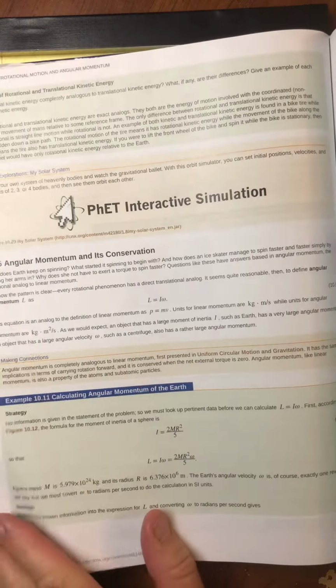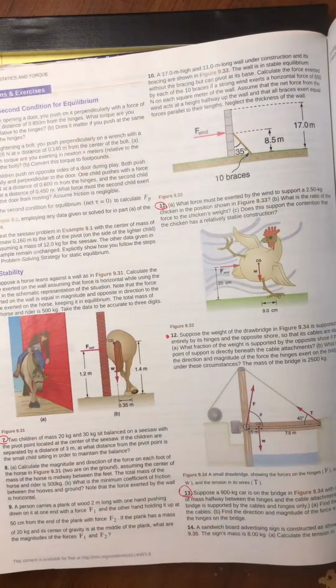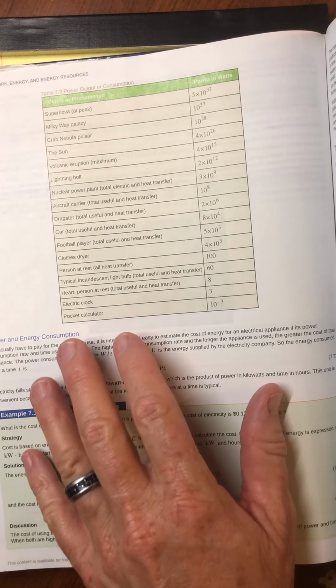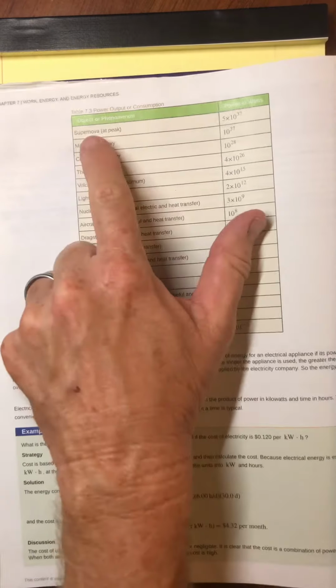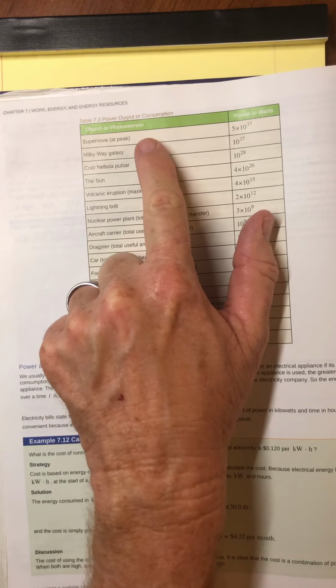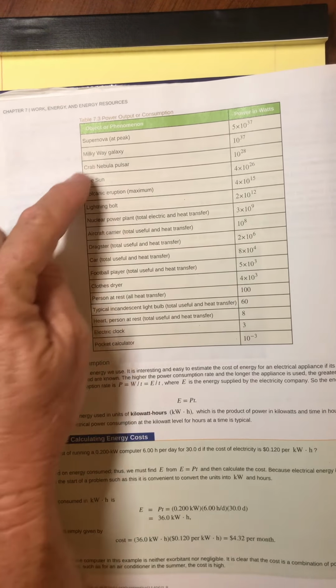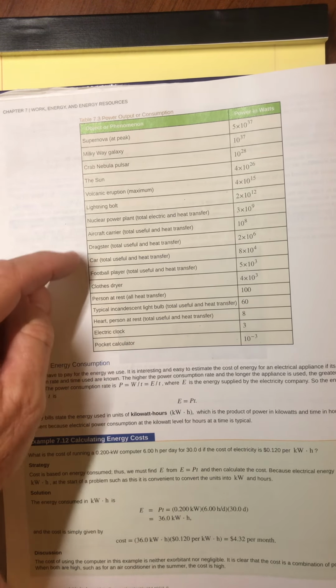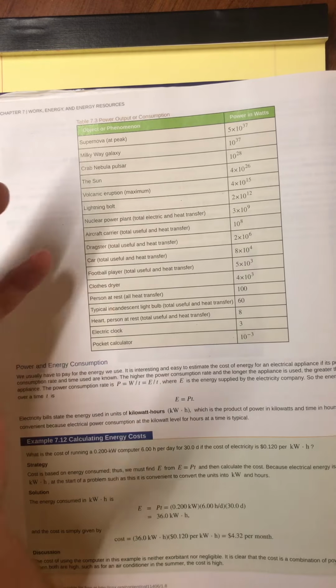And I'm going to go way, way back to where we were first introduced to energy and energy transfer rates, chapter 7. Okay, so table 3 here says power output, and this gives a lot of different objects, cars, dragsters, lightning bolts.